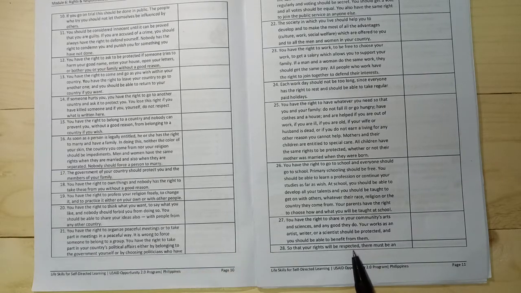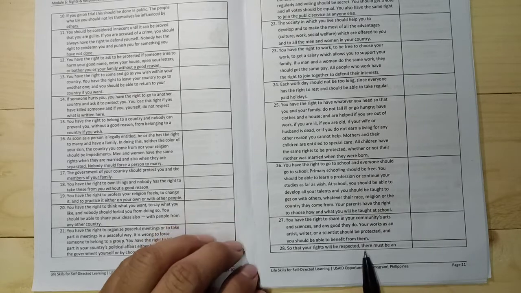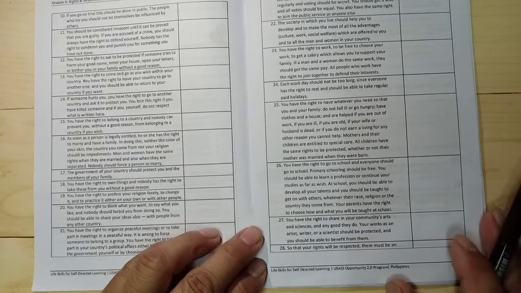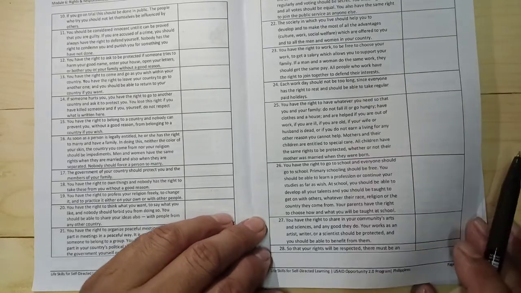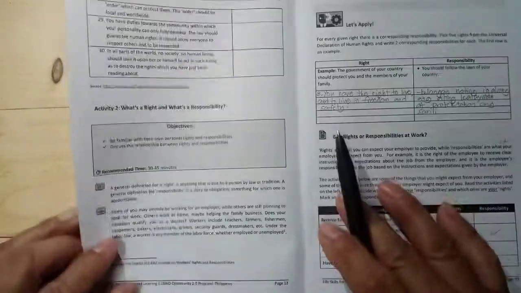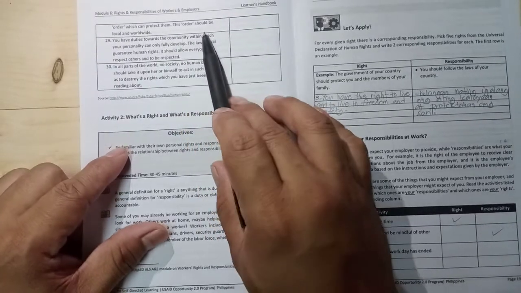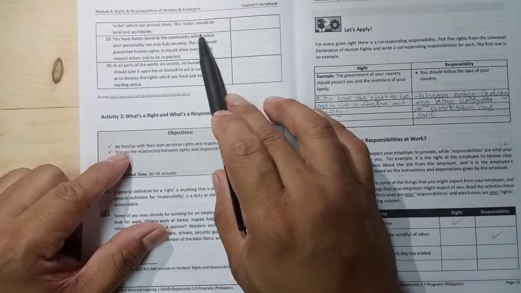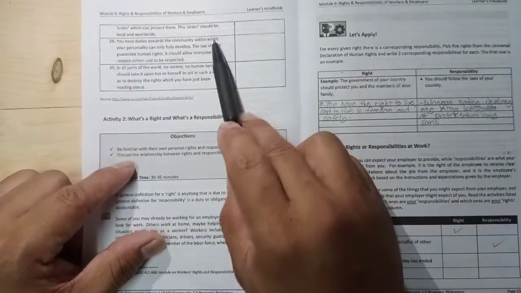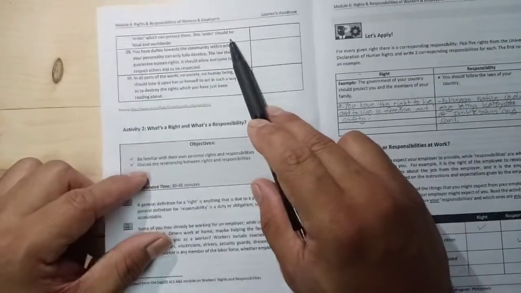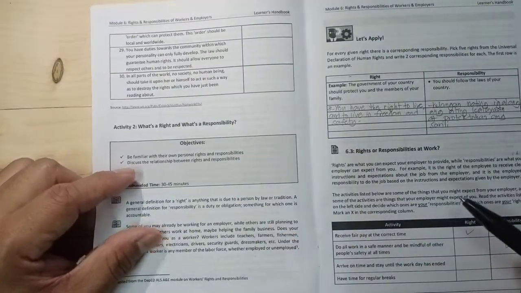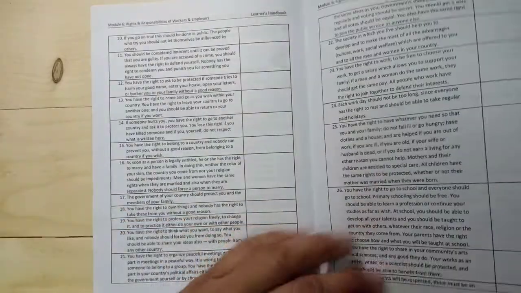Yung ating mga arts, sciences, dapat protektahan yan at dapat tayong mag-benefit o kumita dito. So that your rights will be respected, there must be, dito na tayo sa page 12, order which can protect them. This order should be local and worldwide. Dapat meron tayong batas o order na susundin o na magproprotekta sa ating mga gawa, sa ating arts dito.